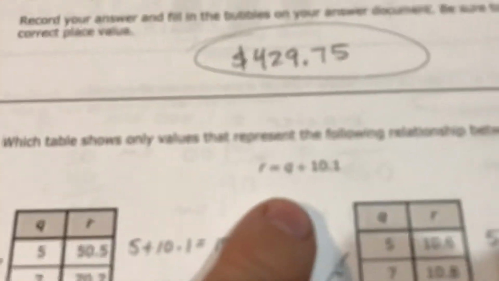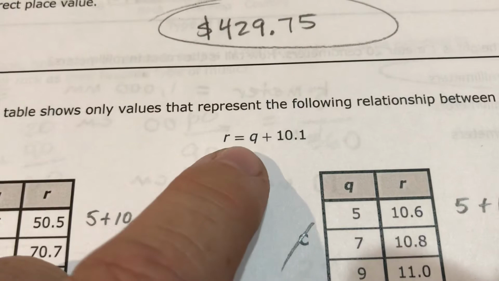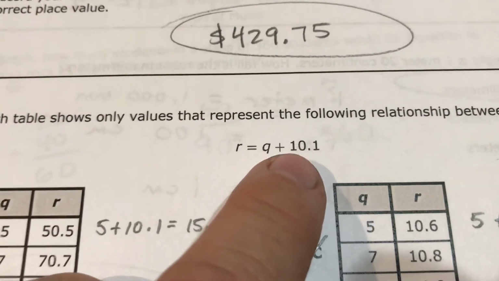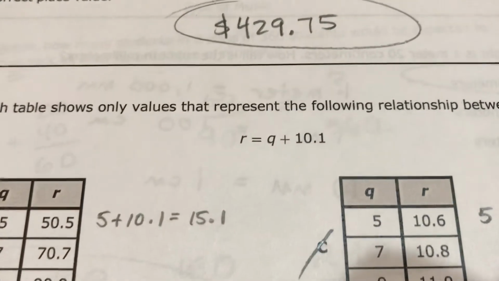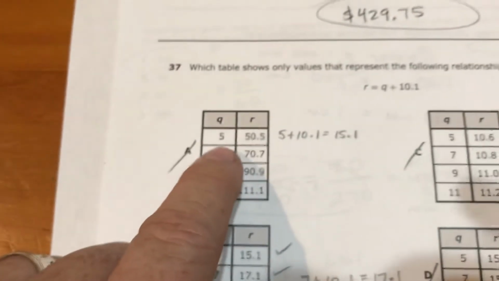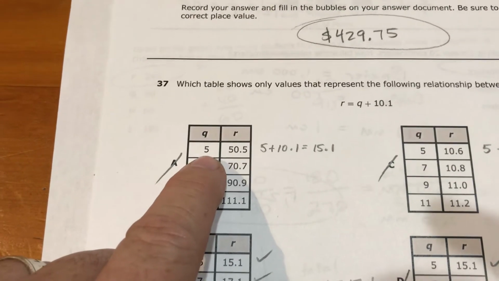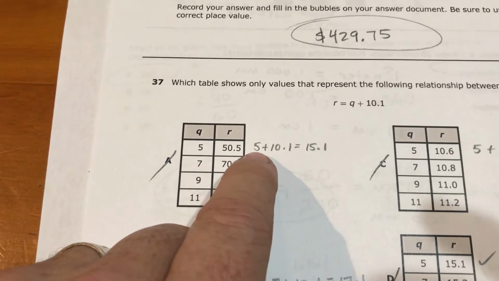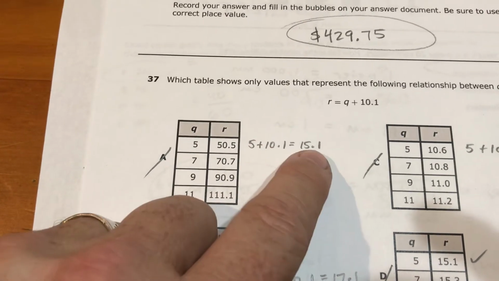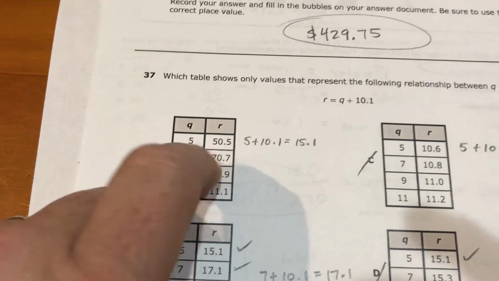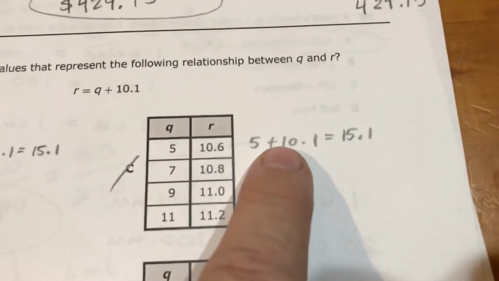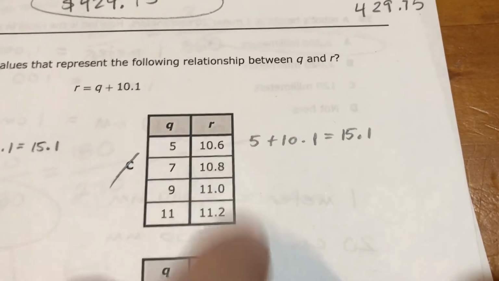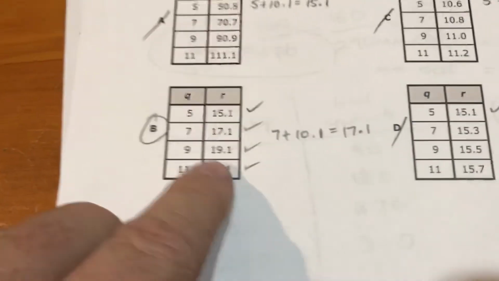All right, which table shows only the values that represent the following relationship between Q and R? Well, the relationship is R equals Q plus 10.1. Or you could flip it around and say, Q plus 10.1 equals R. So just go take Q and add 10.1 to it and see if you get that value. If Q is 5, plus 10.1 is 15.1, not 50.5. So that doesn't work. Same thing, 5 is Q. 5 plus 10.1 is 15.1, not 10.6. So that doesn't work.